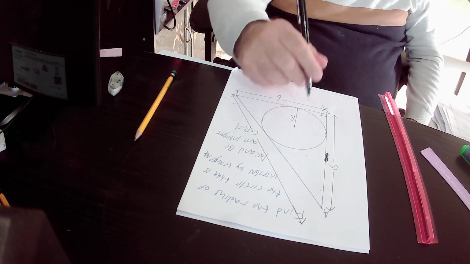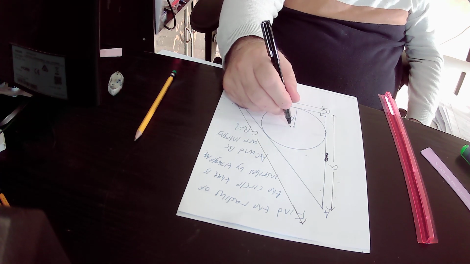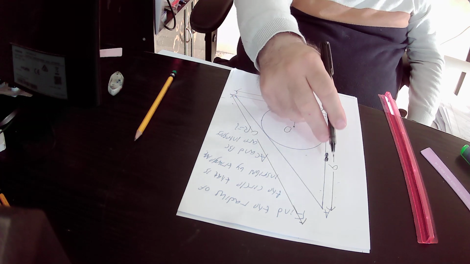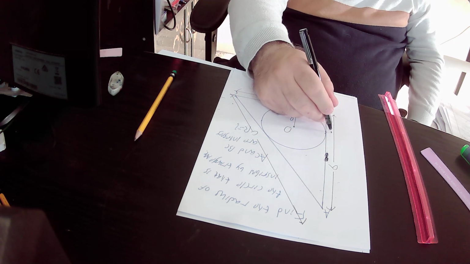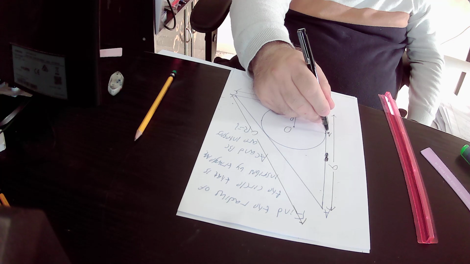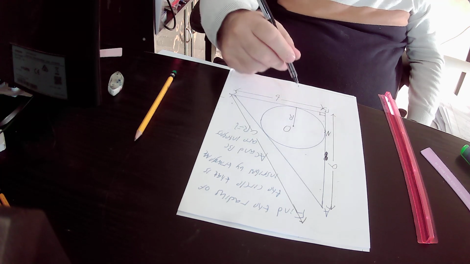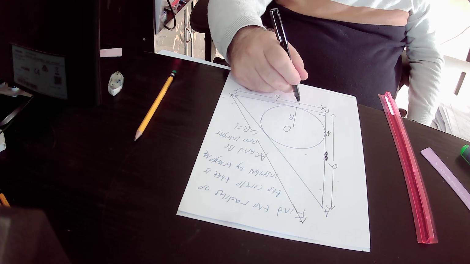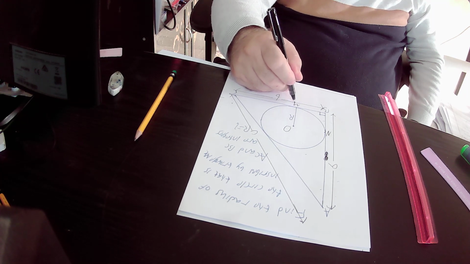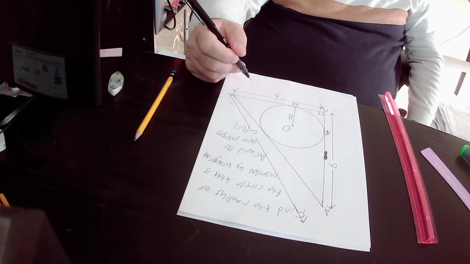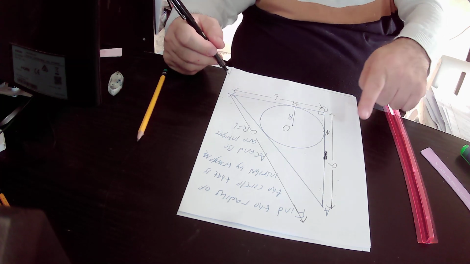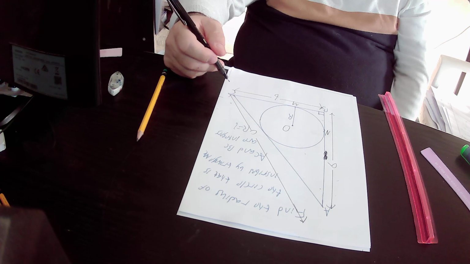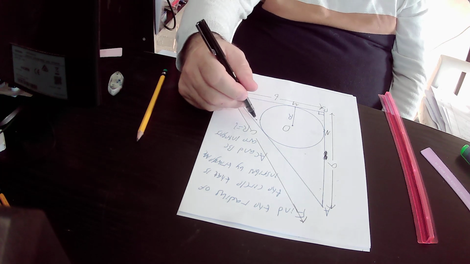We define the center of this circle as O. We define the point of tangency of tangent AB with this circle as N. We define the point of tangency of tangent BC with this circle as M. We define the point of tangency of tangent AC with this circle as L.